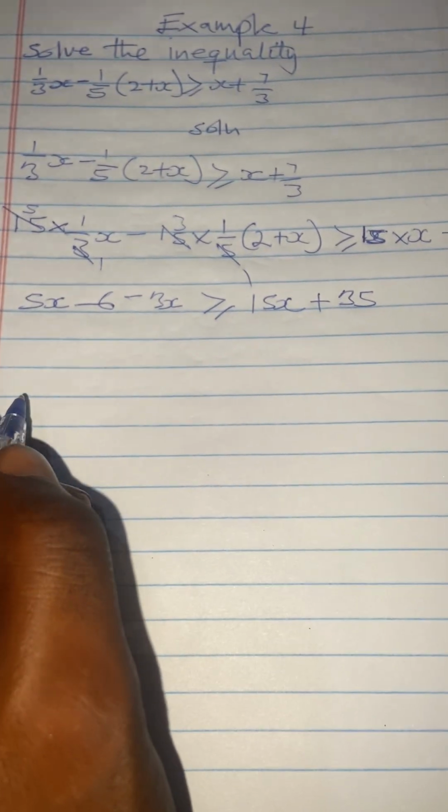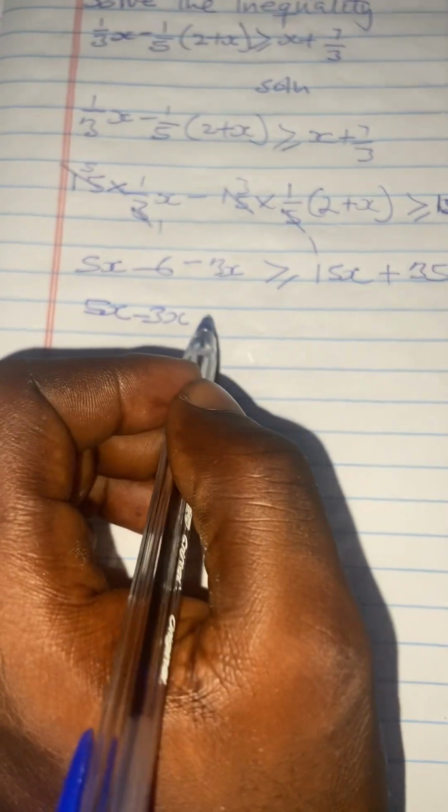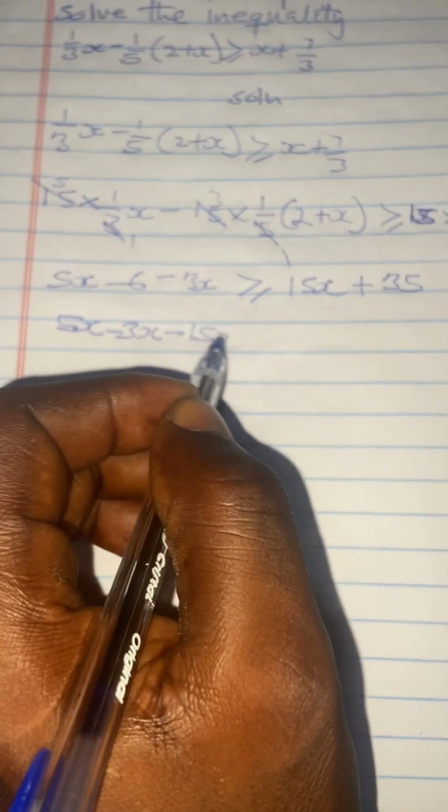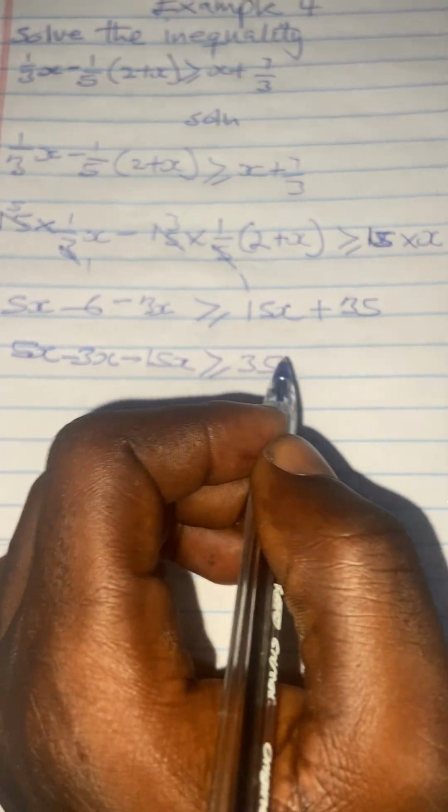So you group like terms. You have 5x minus 3x minus 15x. Now 35 plus 6.